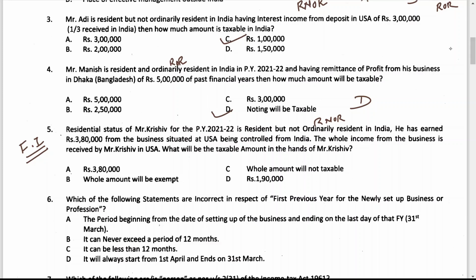So now we have to see where the control of the business is located. If the control of the business is located in India, then it is taxable in case of ROR also and in case of RNOR also.